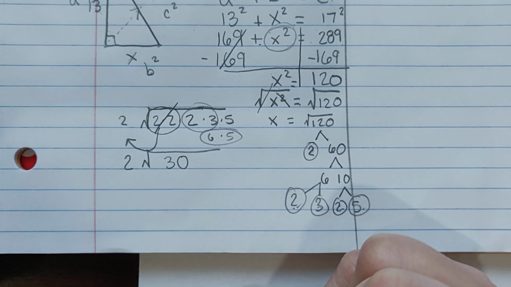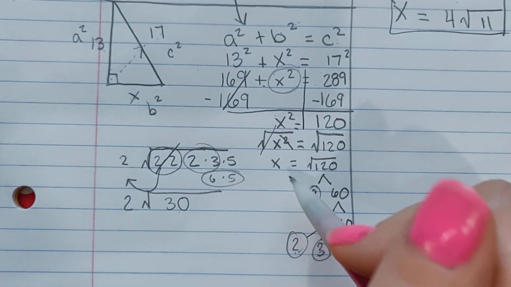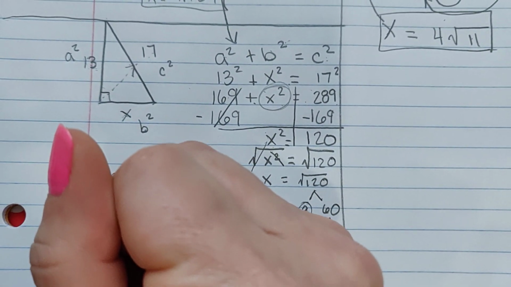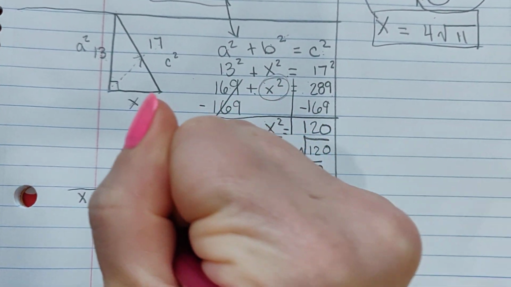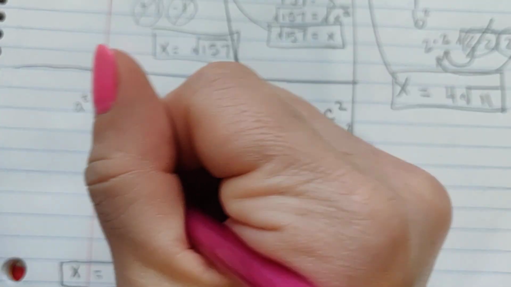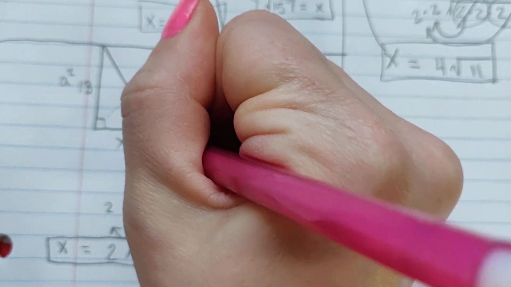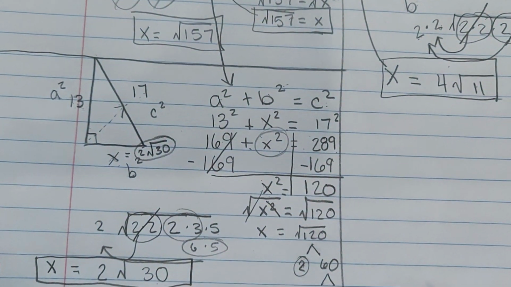So there, my friends, is my final answer. We were solving for the letter x, so I can put x equals 2 root 30. So up here for my value of x, I can say x equals 2 square root 30. There's my final answer.